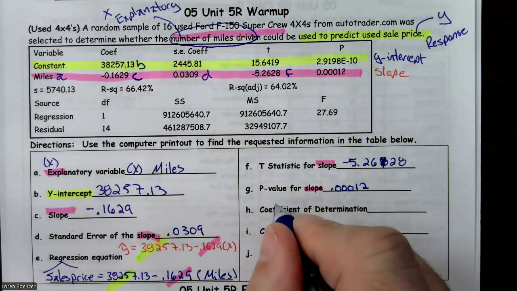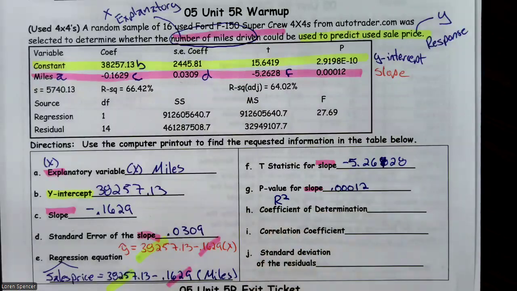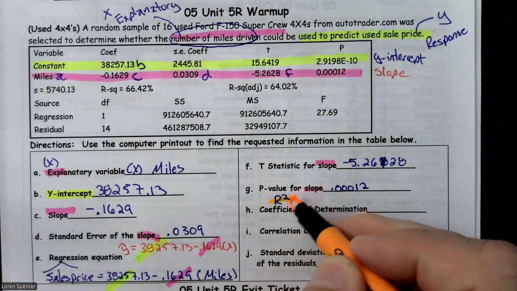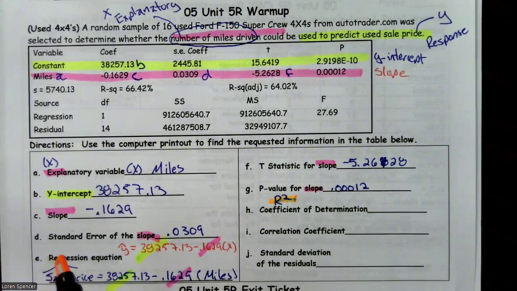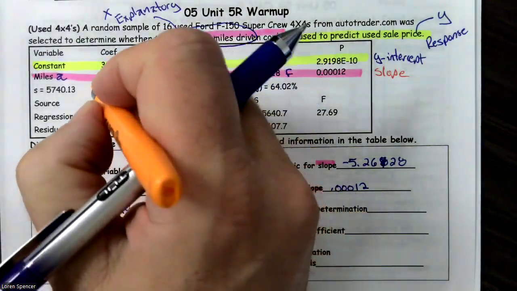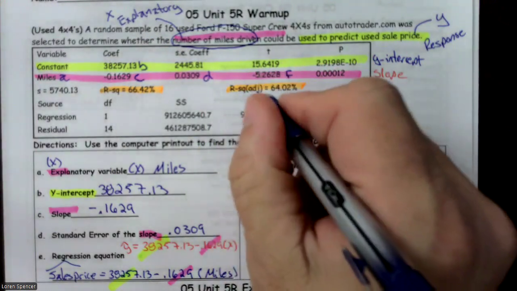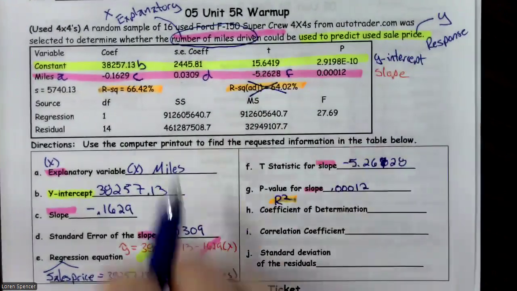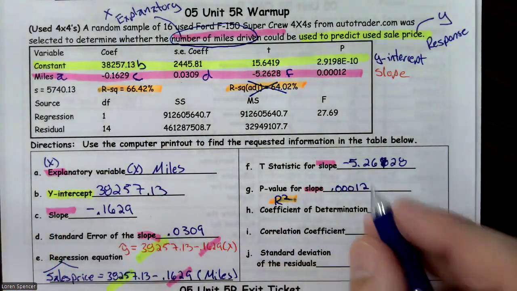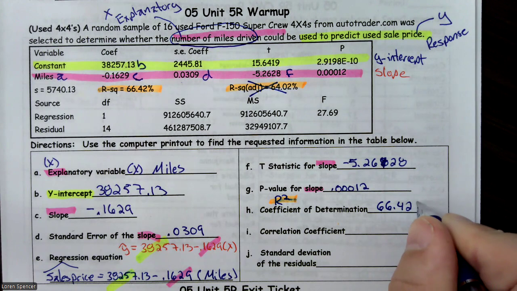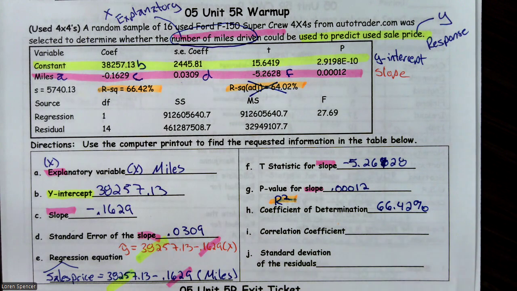The next thing it asks for is our coefficient of determination. We don't see that, but by now we should know the coefficient of determination is our r squared. So I need to look for r squared. I have two of them, and we expect there to be two of them. We never in this class will use the r squared adjusted. We're just going to use this one, which happens to be 66.42%.